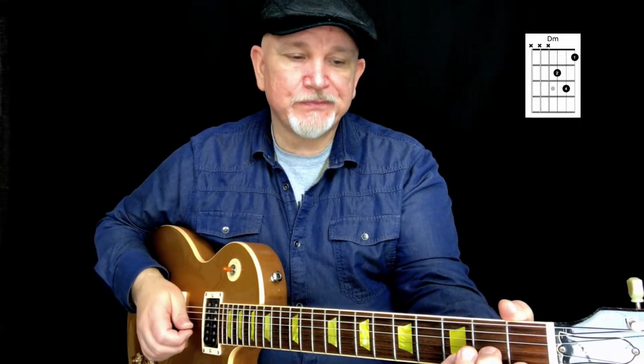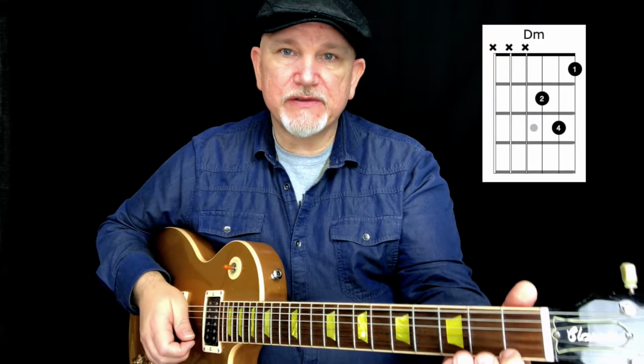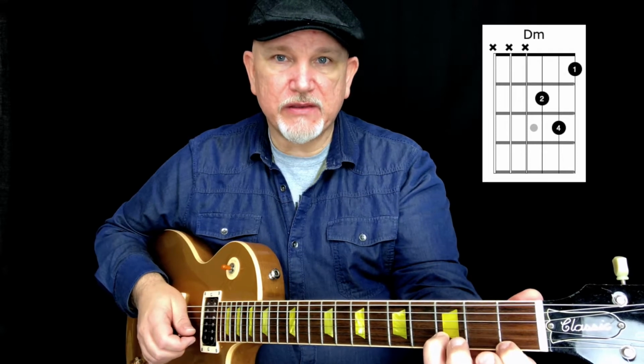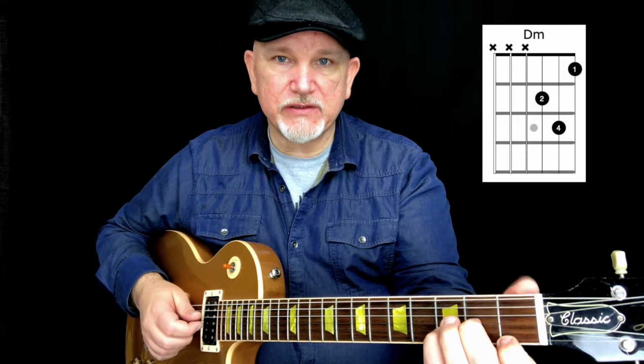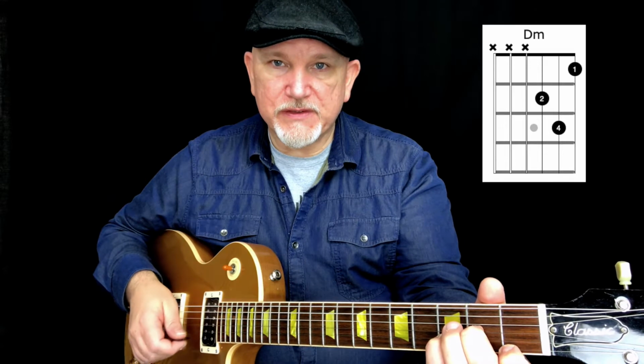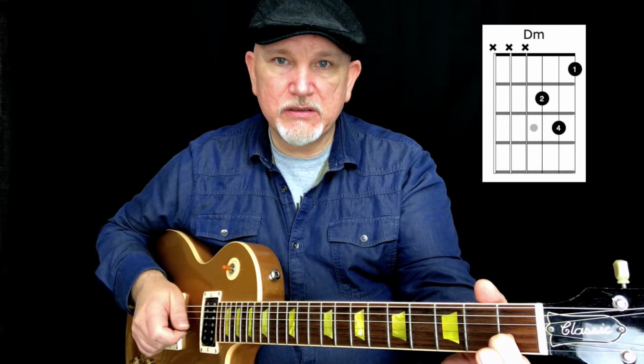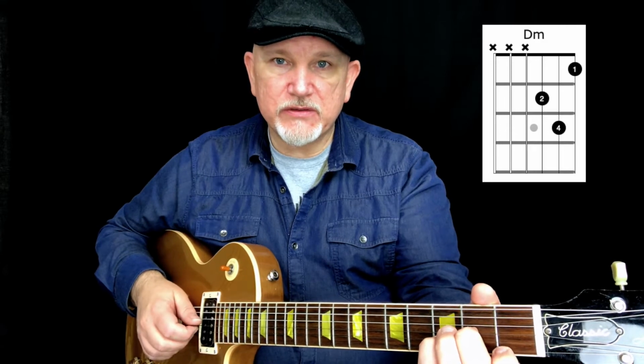It's actually a C. Next one I do is D minor. So this is string 1, fret 1, string 2, fret 3, string 3, fret 2. So that's my 2 chord in the key of C. So C is the 1, D minor is my 2 chord.